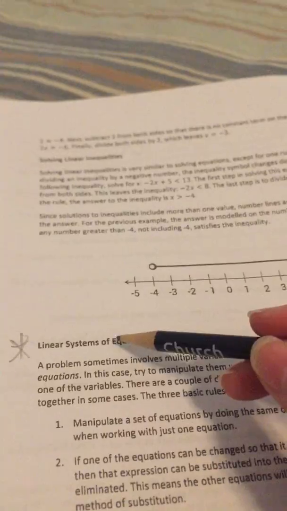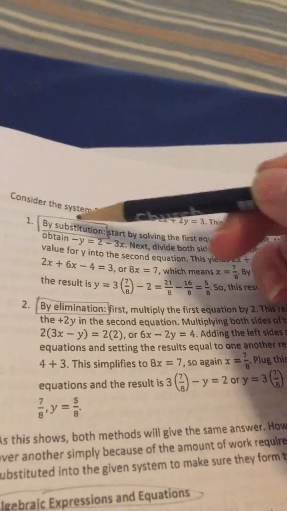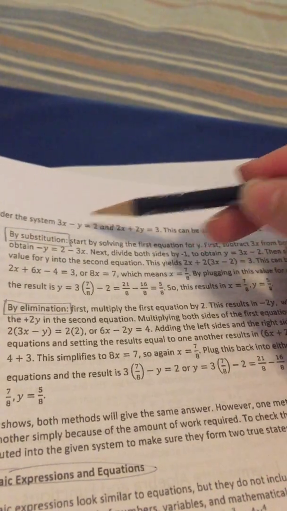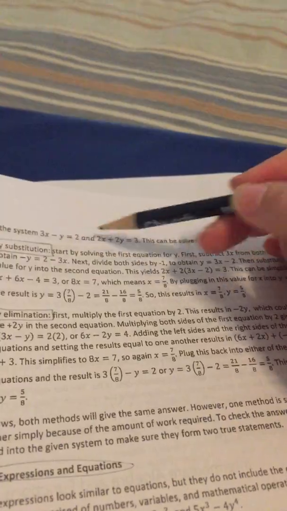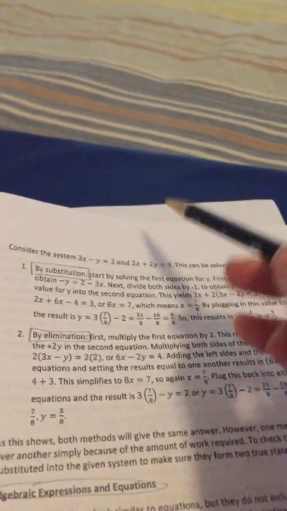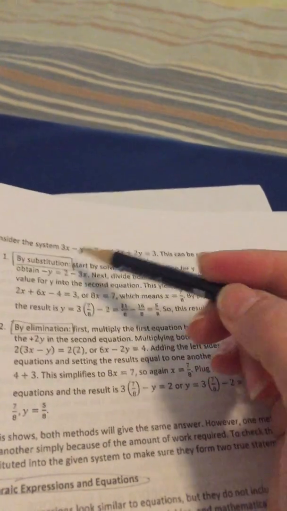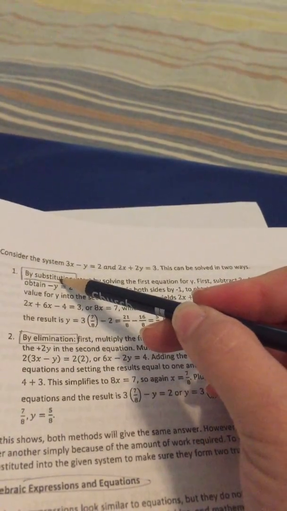Okay, Megan, today I'm going to show you linear systems of equations. And when doing this, I'm going to show you the substitution part right now. When you have a system of linear equations, a system means there's more than one to solve for. It can be solved two ways, by substitution or elimination, and I'm going to focus on substitution.